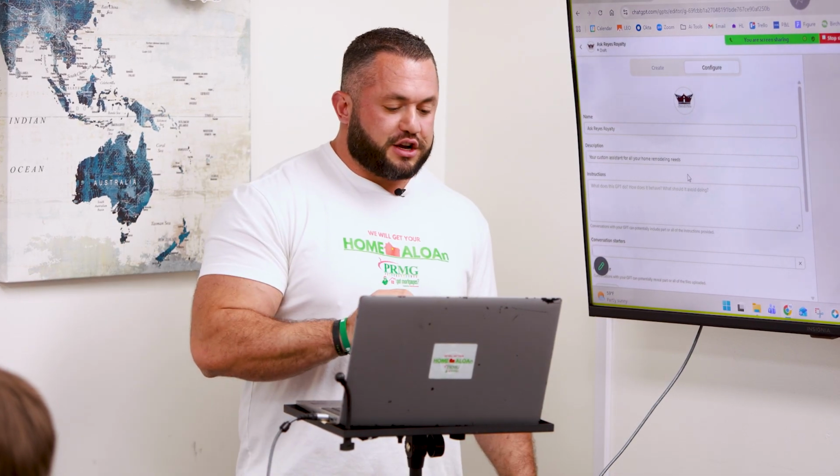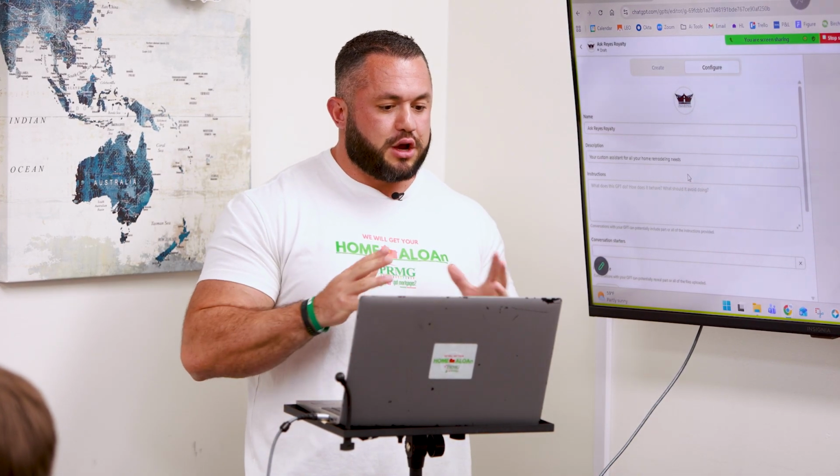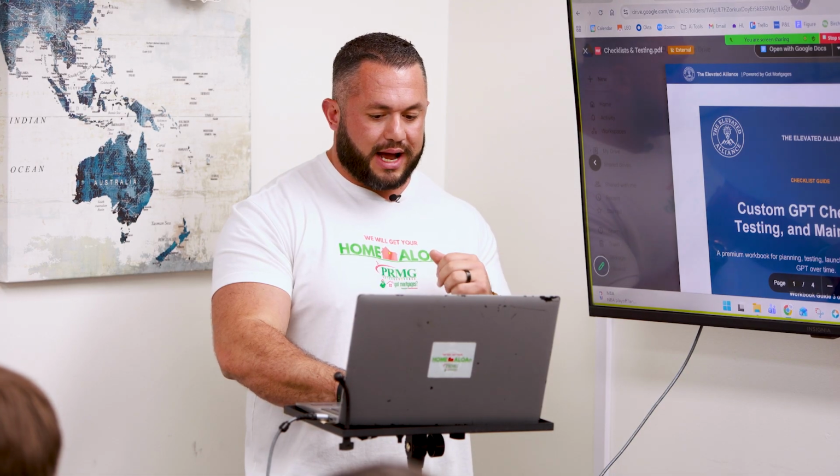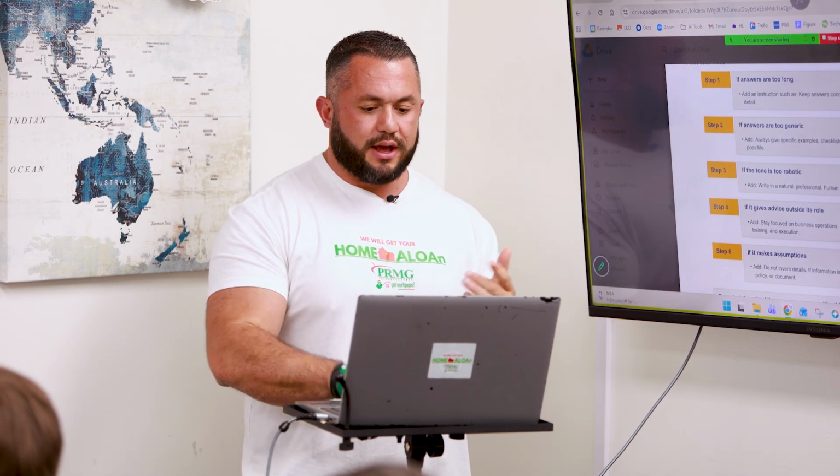Now again, the instructions part, guys, this is where it's so critical. If you go back to the Elevated Alliance and go through some of the checklists and testings in here, I literally put what you should cover, what's the purpose, who uses it, how it's internal, and how to actually do it, right? Again, the instructions should be concise. Like you saw, I said, this is what I want you to do.